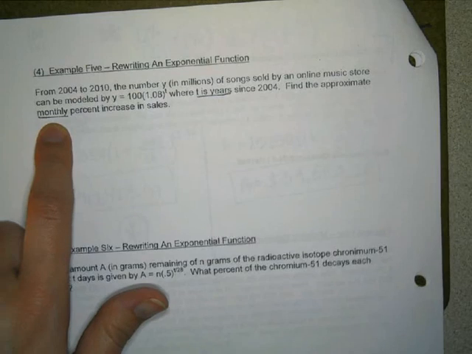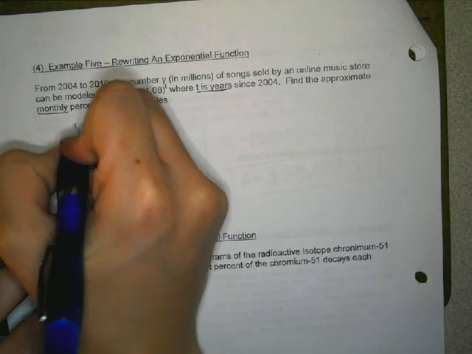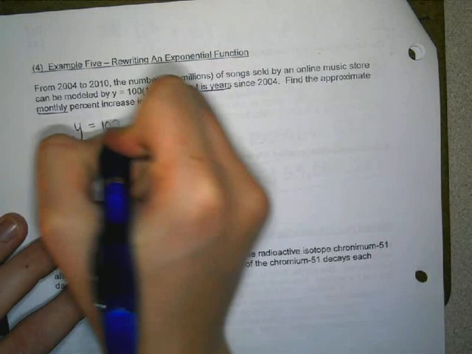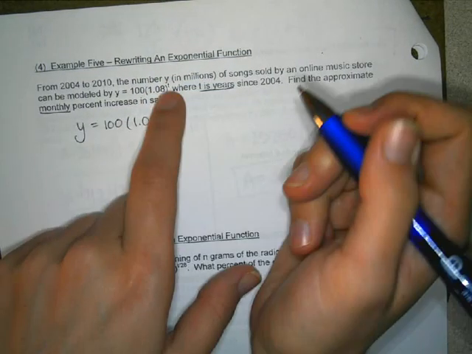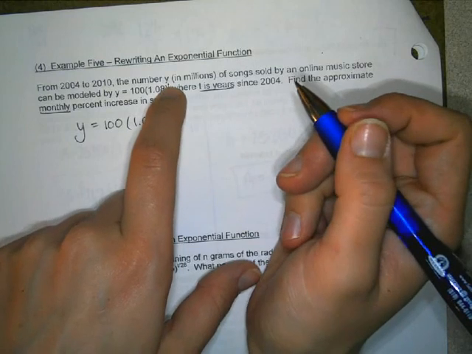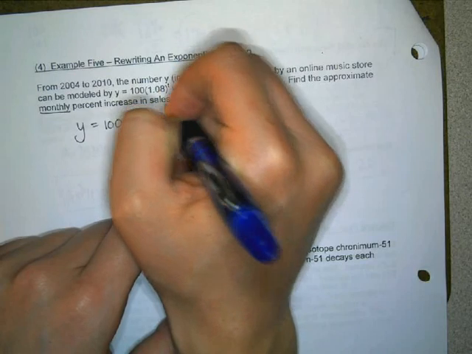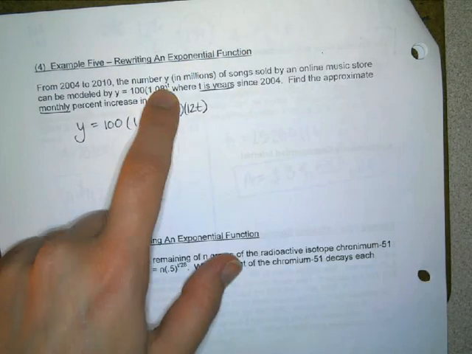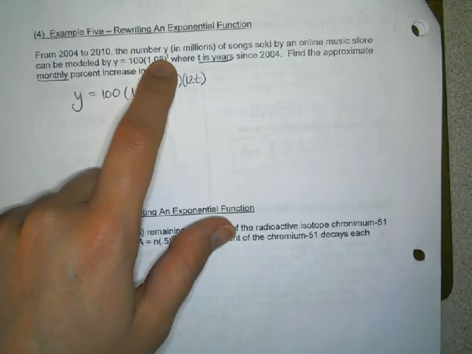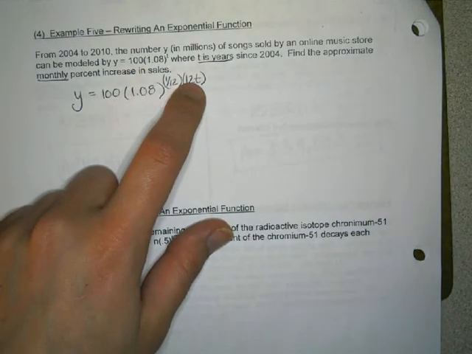Now, it says here that t is years, so we're going to have to adjust my exponent here in order to represent monthly. Now, to do that without changing the actual function, I'm going to rewrite this expression. And then with my t, I'm going to rewrite t as 1/12 times 12t. So I'm not changing the exponent, I'm just changing the way that it looks by rewriting it in this way.